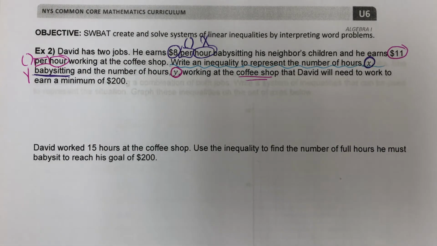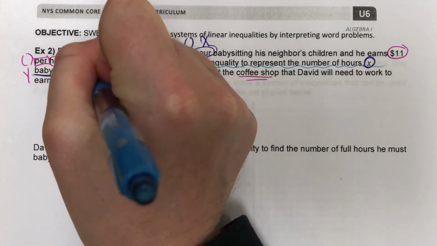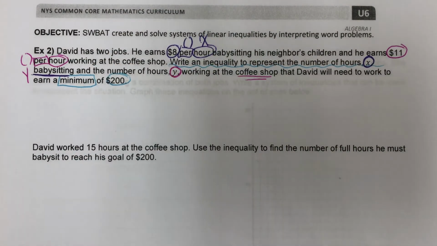That he's gonna work if he wants to earn a minimum, all right? Minimum is a key word. Let me box this. A minimum of $200. All right, when we see that keyword minimum, you could look back on the first page and check that table that we had filled out for what the inequality is gonna be. But just think about it.